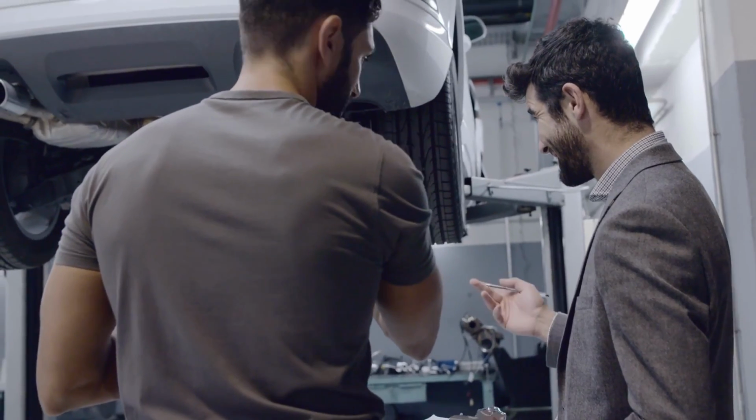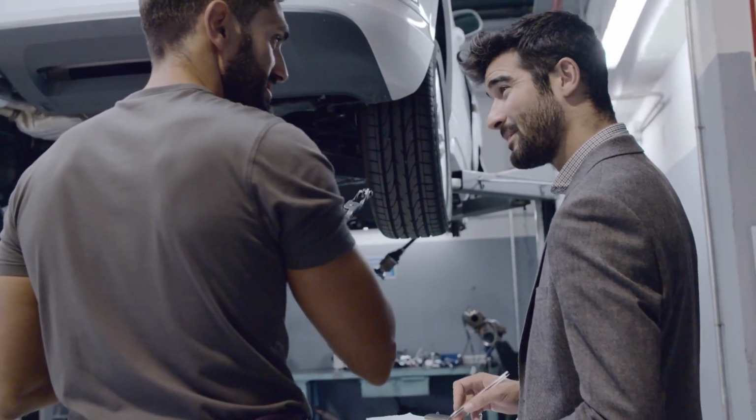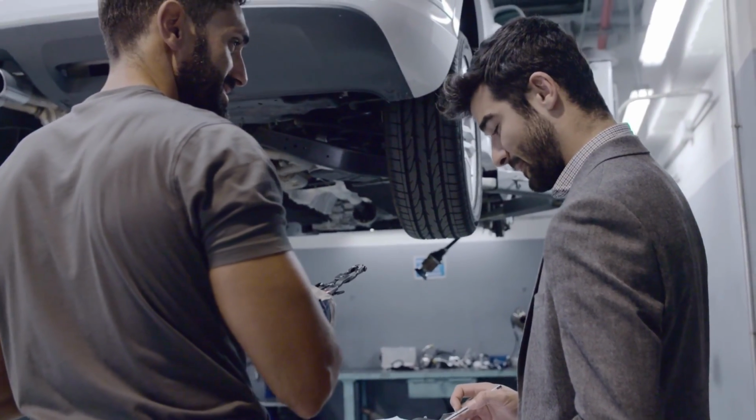P0442 is a minor but important issue to fix, especially if your vehicle needs to pass an emissions test.